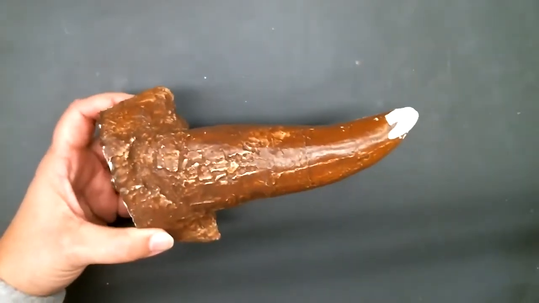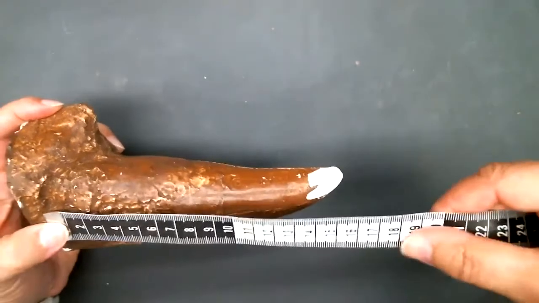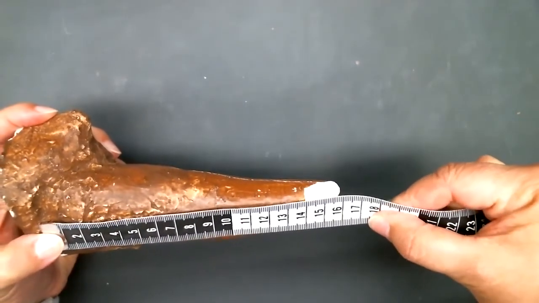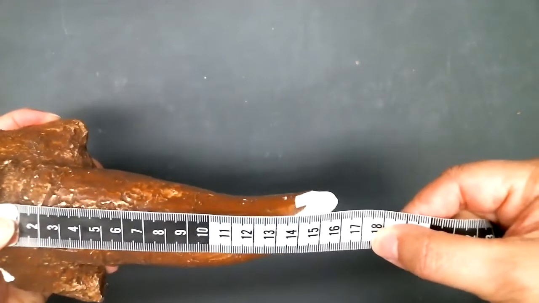Here, I'm going to measure, and it's 16 centimeters. 16 centimeters to the end. So I need to record that.